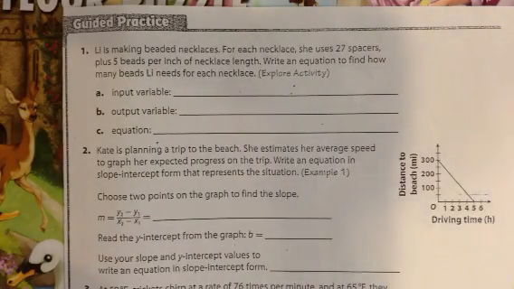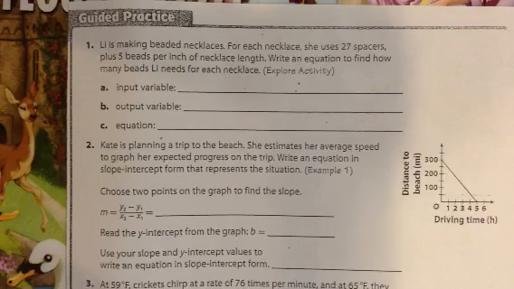Okay, the last page of notes for your journal today. Number 1, Leah's making beaded necklaces. For each necklace, she uses 27 spacers plus 5 beads per inch of necklace length. Write an equation to find out how many beads Leah needs for each necklace.